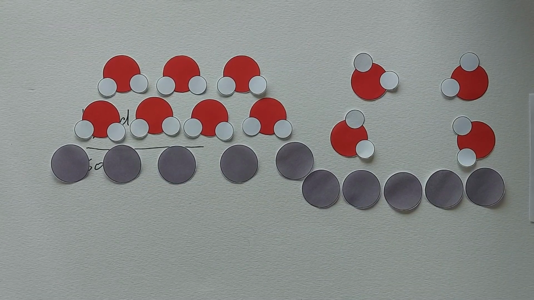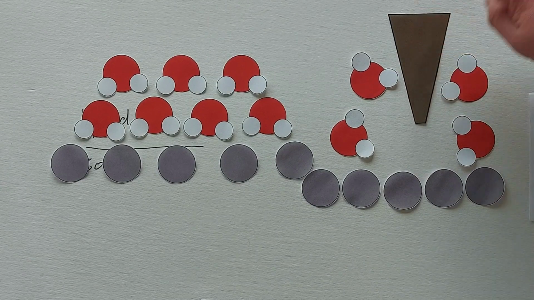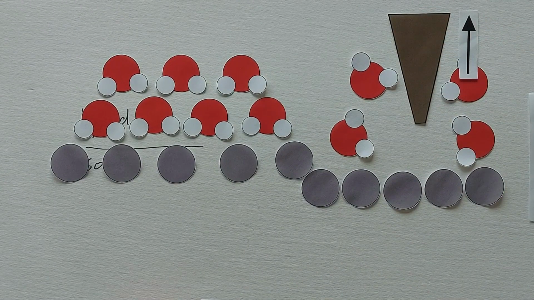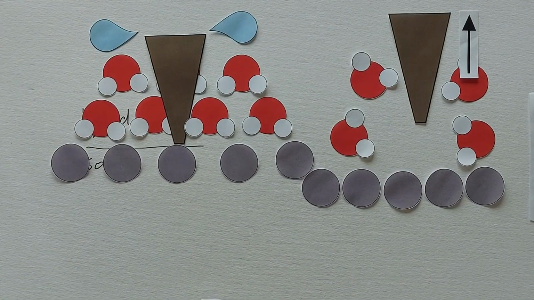We want to solve this issue making use of the same mechanism. In this case, we pull our sharp needle from the surface and measure how much force that requires. This force also depends on the structure of the liquid. If the liquid is chaotic, we measure a small force. If the liquid is rigid, we measure a large force.